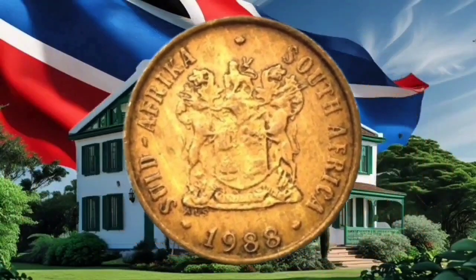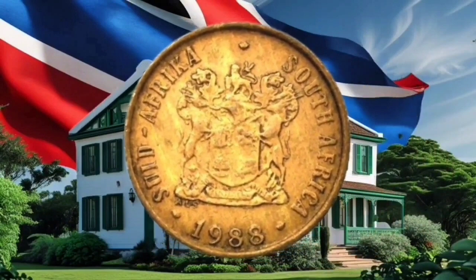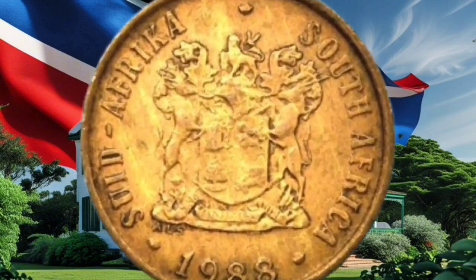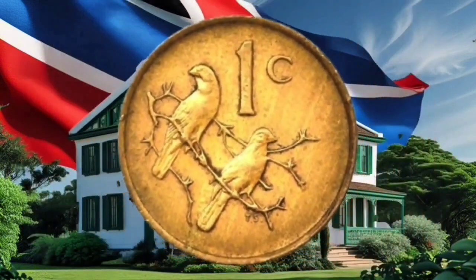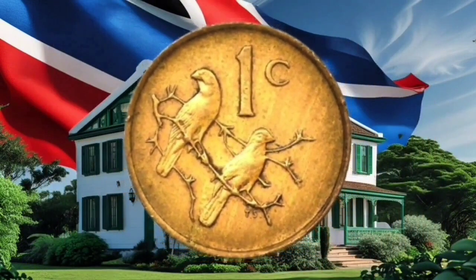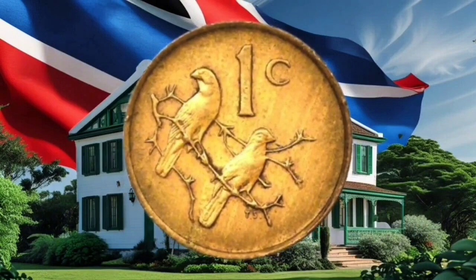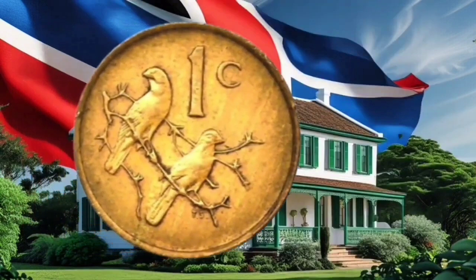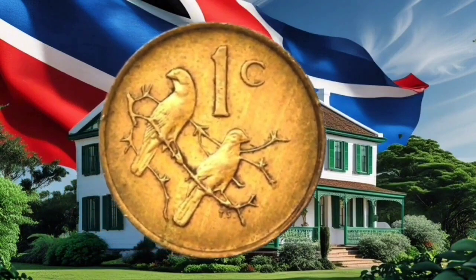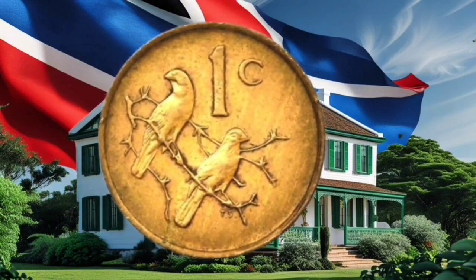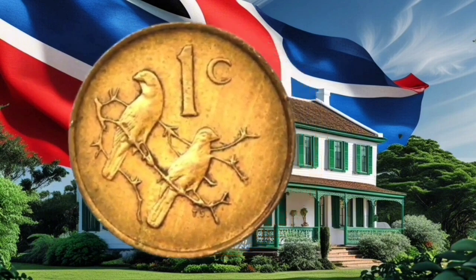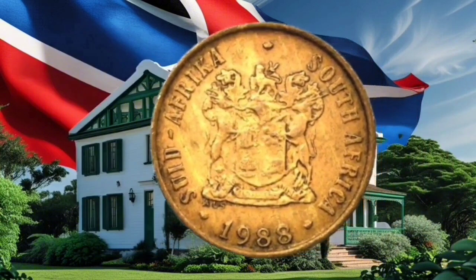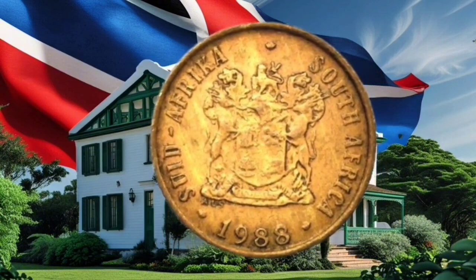Now, let's get into the most exciting part. Why is the 1988 South African 1 cent coin worth $78,125 today? The answer lies in its rarity and its condition. In 1988, South Africa minted a relatively small number of 1 cent coins compared to other denominations. However, a portion of these coins never made it into circulation due to errors in production and a shift in the national currency policy. Most notably, some of the 1988 1 cent coins were misstruck, creating extremely rare variations that have sparked bidding wars among collectors.